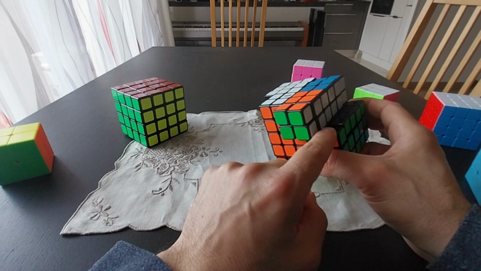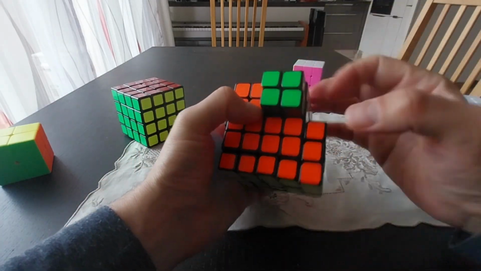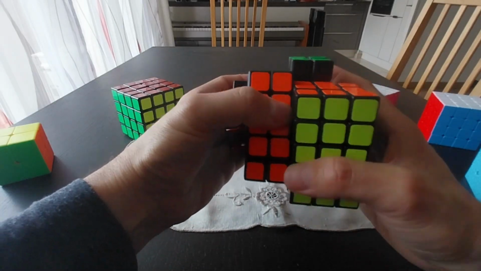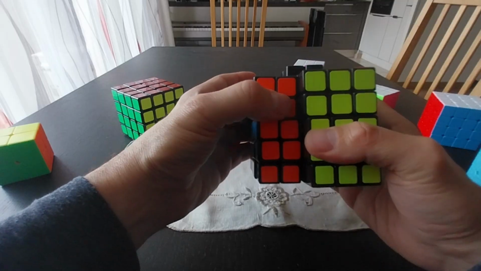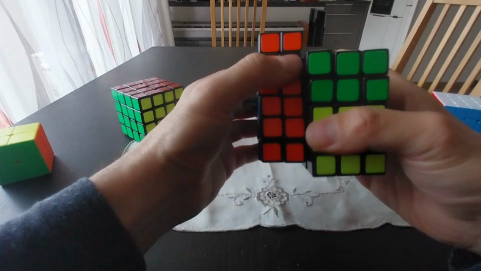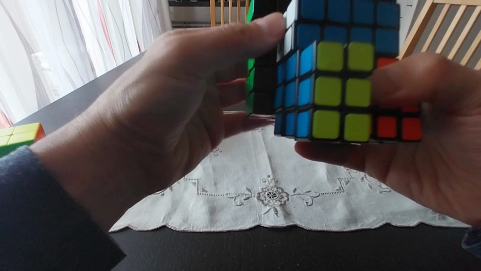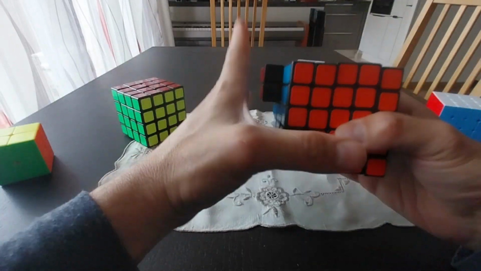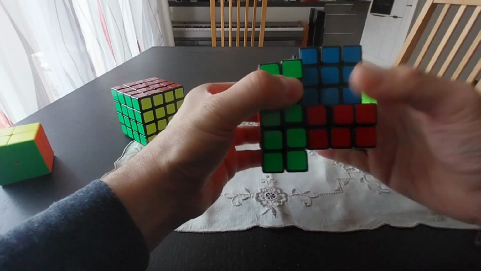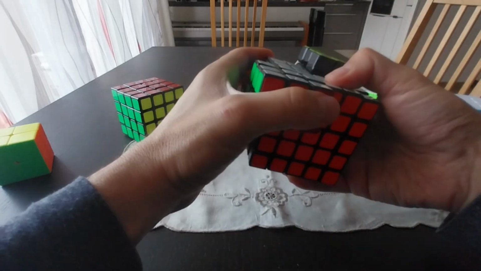This is correct. This is in its place. And these two, I think they need to be swapped. So first I will try to flip these two as I flip a corner in a 3x3 or a 2x2. So it's up to U, down, U, up, U, down, and L to U, down, and L.